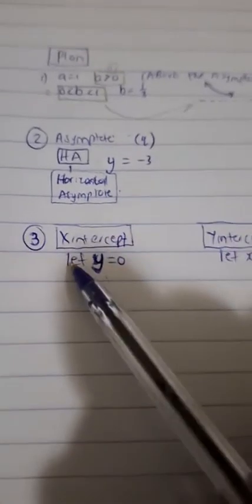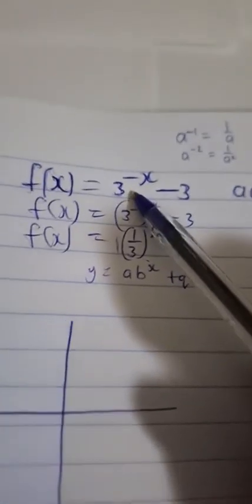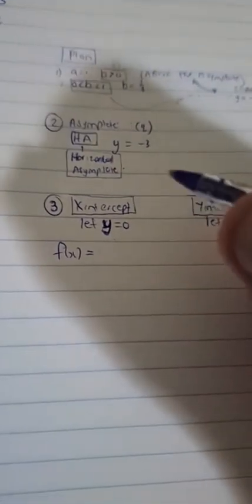Okay, x-intercept, let y be equal to 0. So let's go to the function. There it is. Okay, let's let y be equal to 0 there. Okay, so let's rewrite the function. The function is f of x.